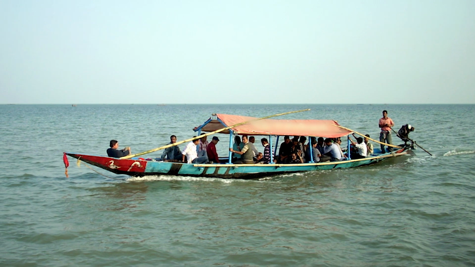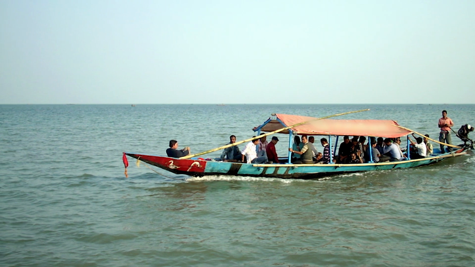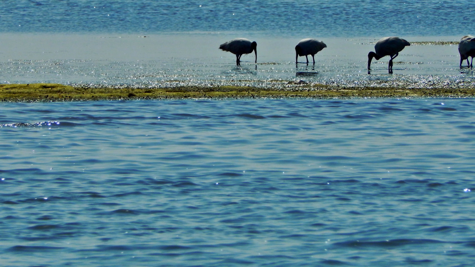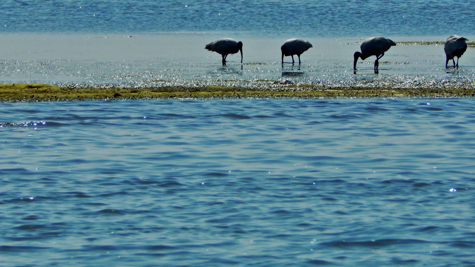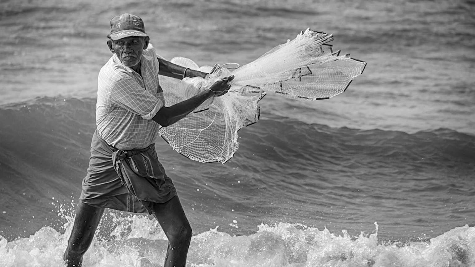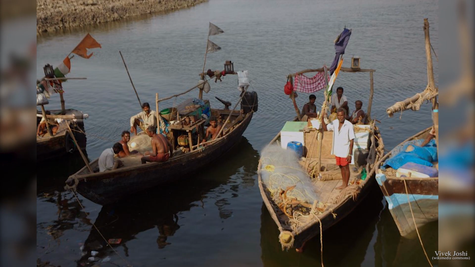Besides being the largest saltwater lake, it is also recognized as one of the most important wetlands in the world because it is a home to a phenomenal variety of birds and its rich fishery resources sustain the livelihood for many fishermen. Can you list some of the major seaports in India?